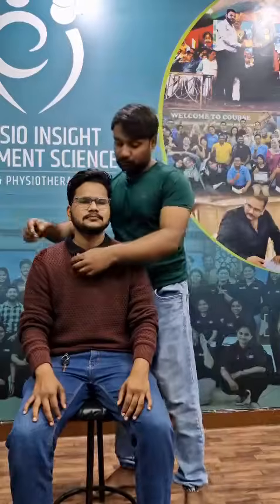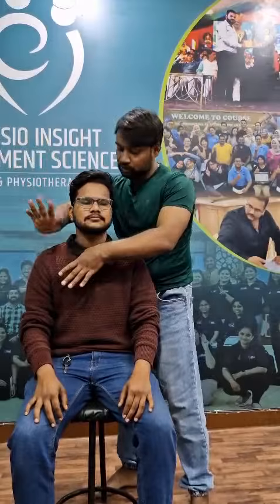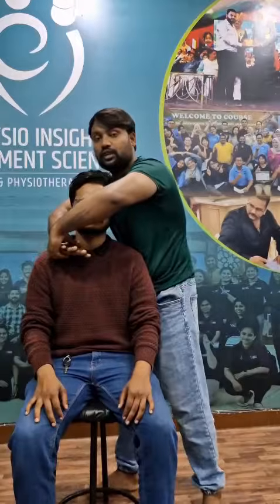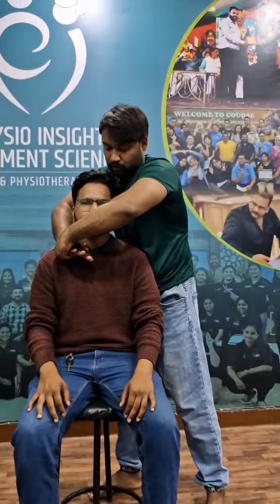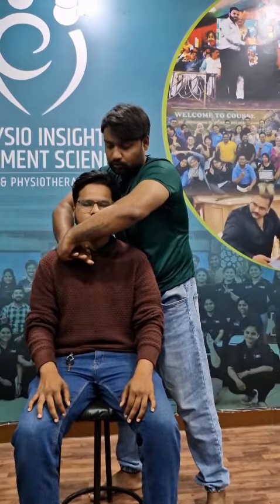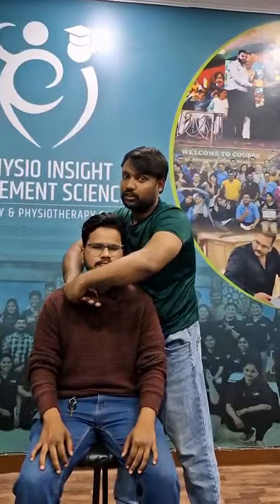Now you have to put your thenar eminence over the sternoclavicular joint. First you have to palpate the sternoclavicular joint and put your thenar eminence over it, and by imposing the second hand you have to give the glide inferiorly. For a count of 6: 1, 2, 3, 4, 5, 6. Here we are done with the sternoclavicular joint mobilization.